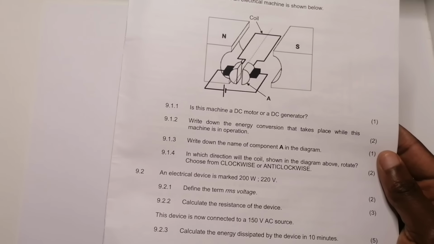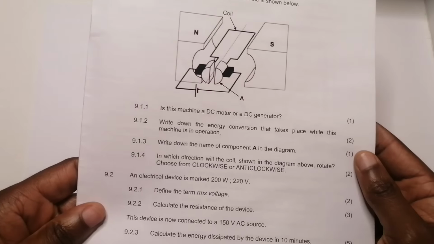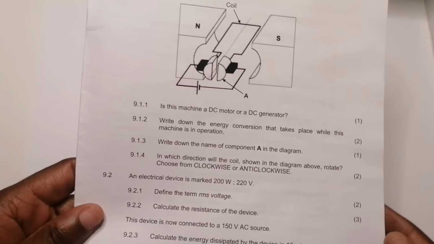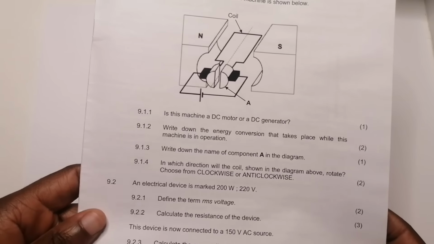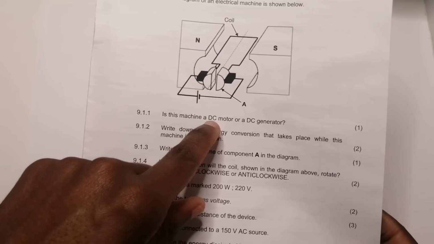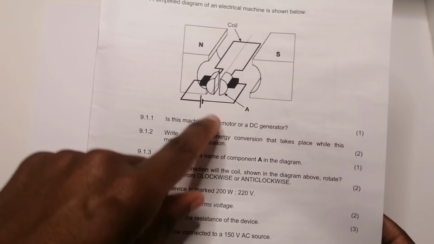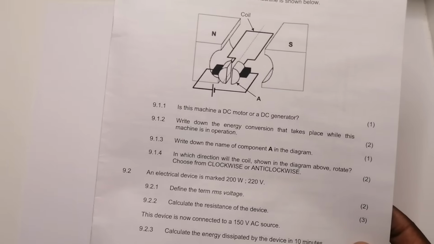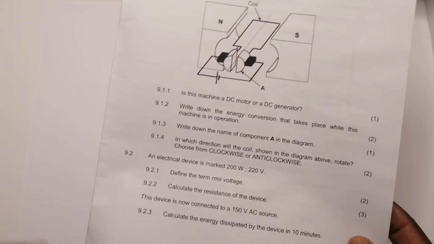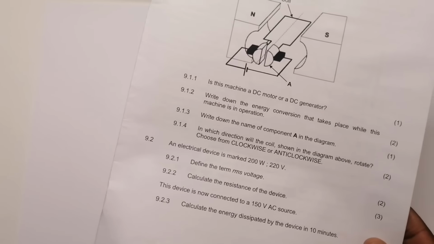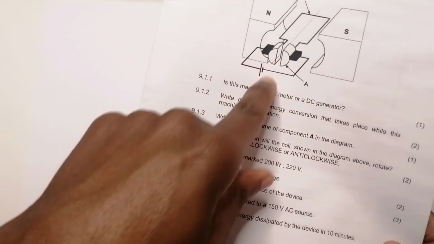So they say, is this machine a DC motor or a DC generator? Okay, so they've already told us it's a DC, right? It's DC, right? That's DC, not CD. So is it a generator or a motor? It's definitely going to be a motor. Why? Because it's connected to a battery.